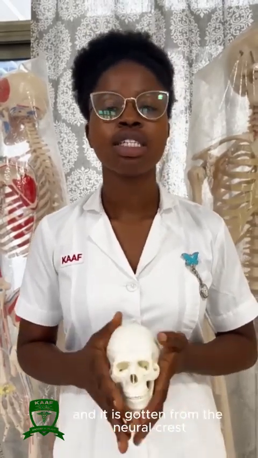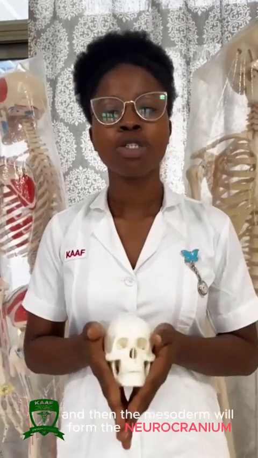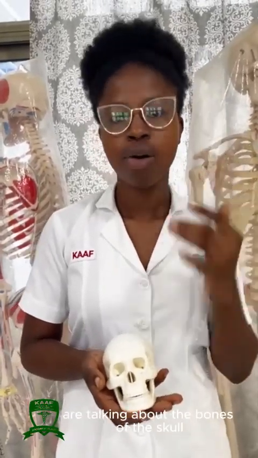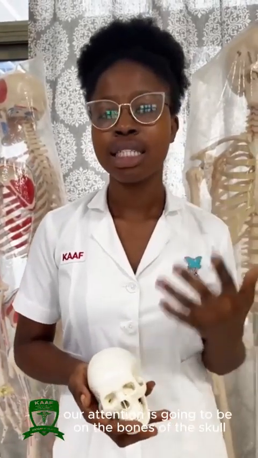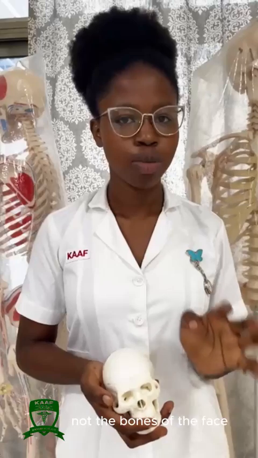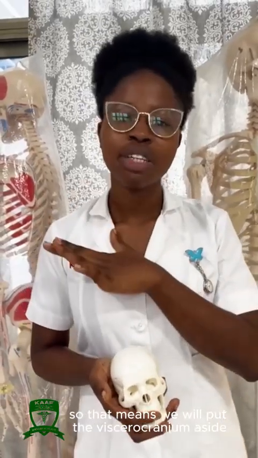Okay, so the process of this skull formation is known as intramembranous ossification, and it is derived from the neural crest and the mesoderm. This neural crest and the mesoderm will form the neurocranium and the viscerocranium. The neurocranium refers to the bones of the skull, whilst the viscerocranium refers to the bones of the face. But today, our attention is going to be on the bones of the skull, not the bones of the face. So we will put the viscerocranium aside and talk about the neurocranium.